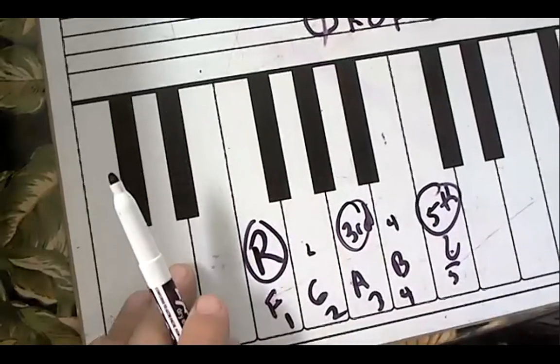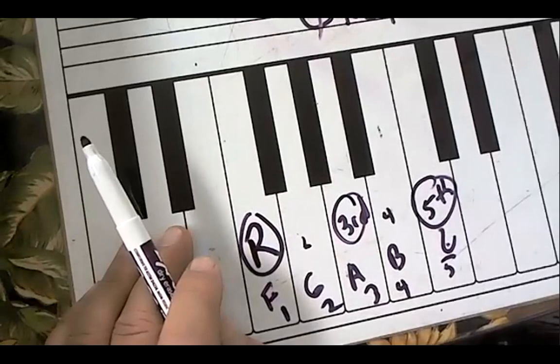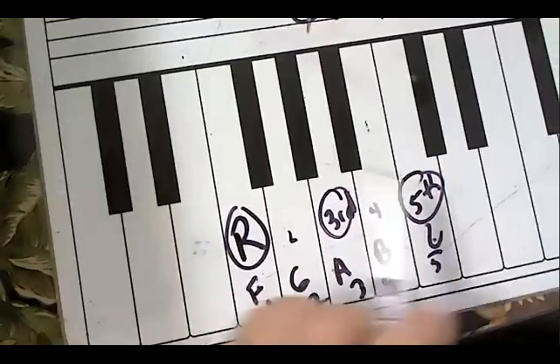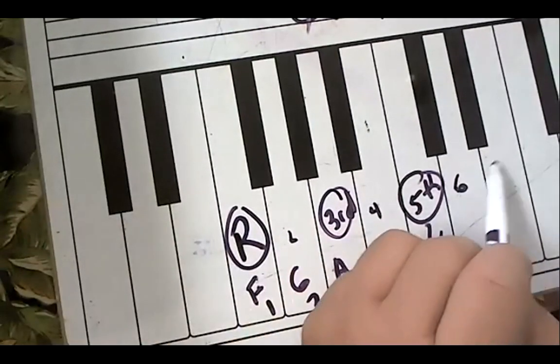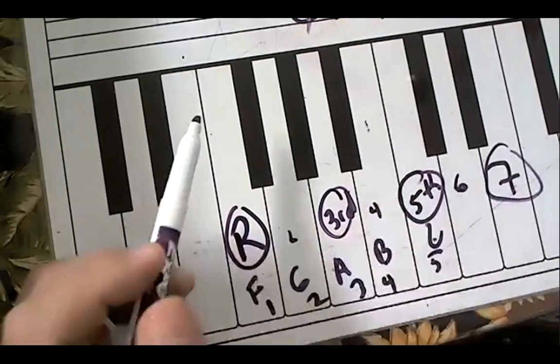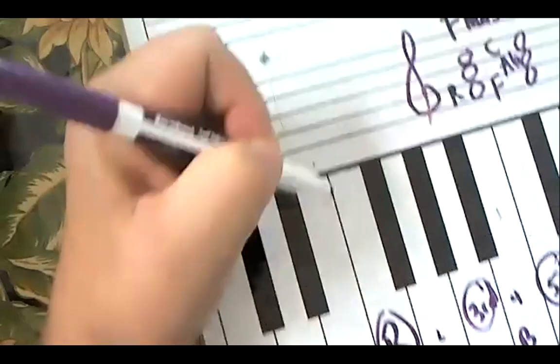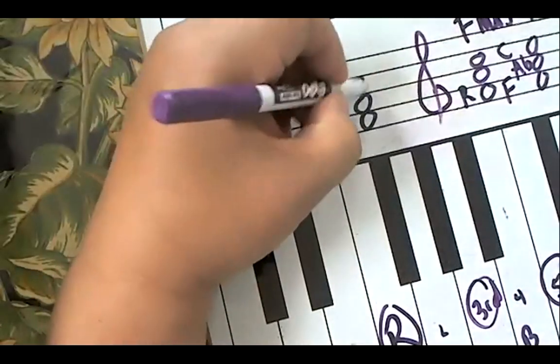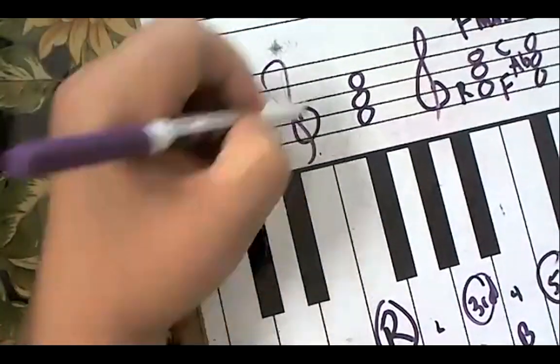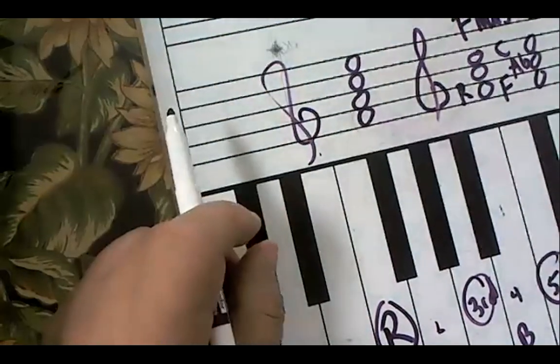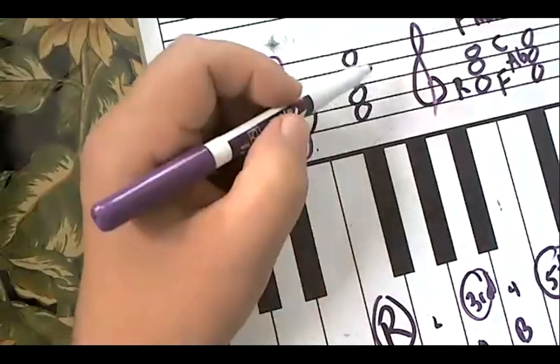Root, third, fifth. If we want to have a chord that has a seventh on it, you're just following the same pattern. So 6 would be there, and that would be 7. We would just add that note right there, and that would be your seventh. So an F chord with a seventh will be the triad, like that, and then the seventh right there. That's all it means. It's like stacking it up.